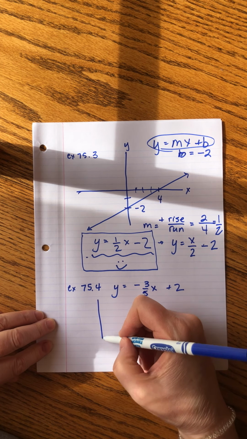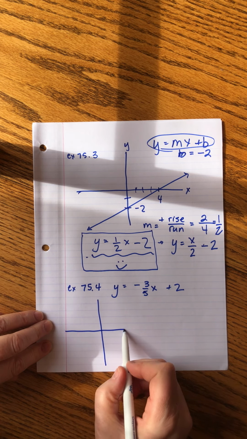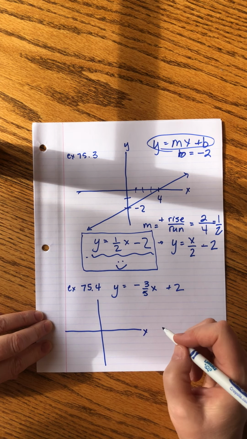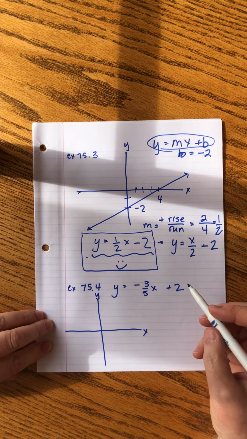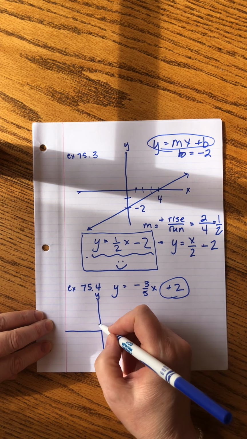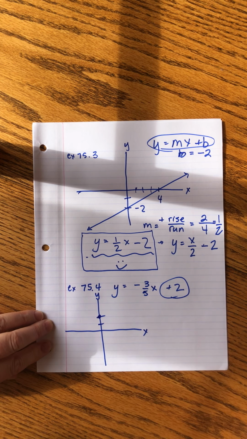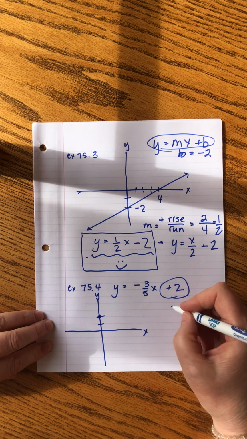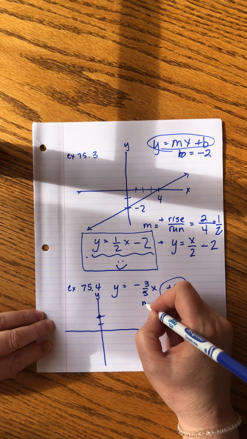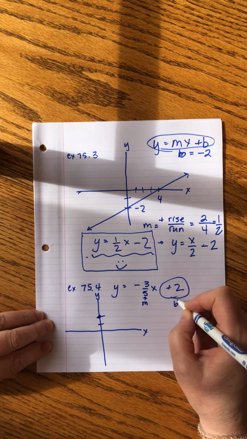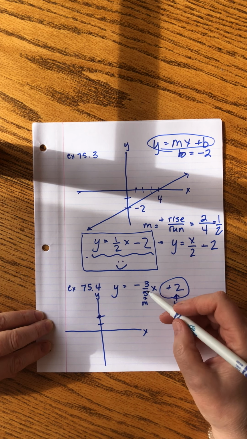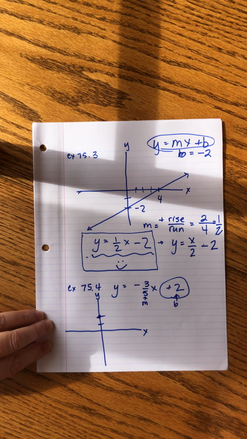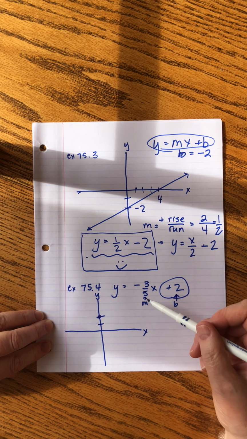All right. Crooked graph, just the way I like them. This is x, this is y. We start with the y-intercept. It's +2. 1, 2. There's our starting point. That's our b. This is our m, our slope. Even though we have a creepy fraction here, it's fine because it's just the steps we're going to take moving from this first point to where we'll find our second point.